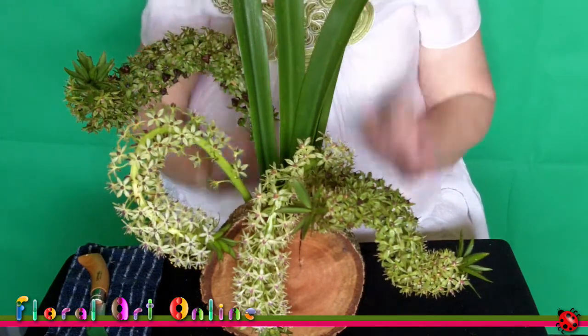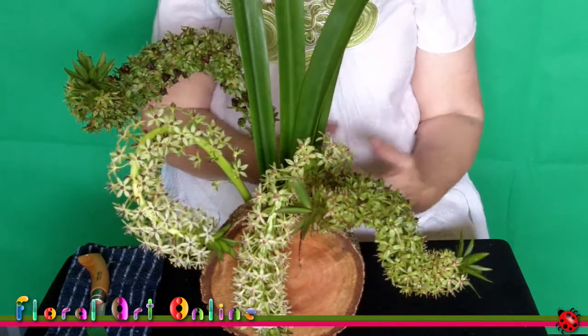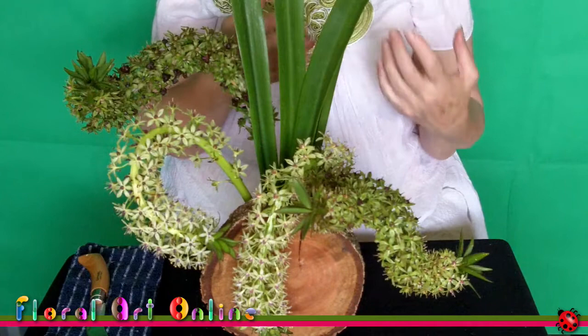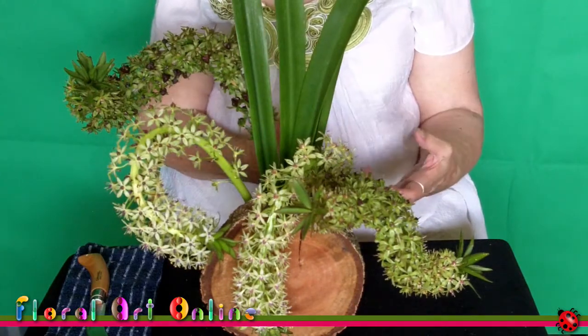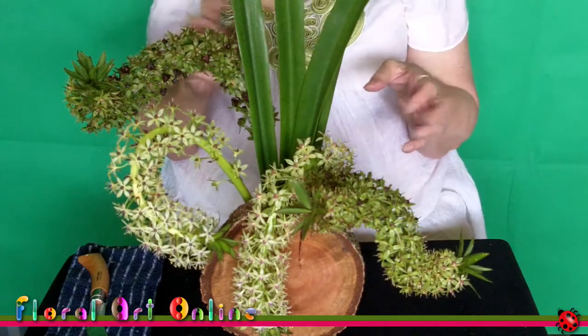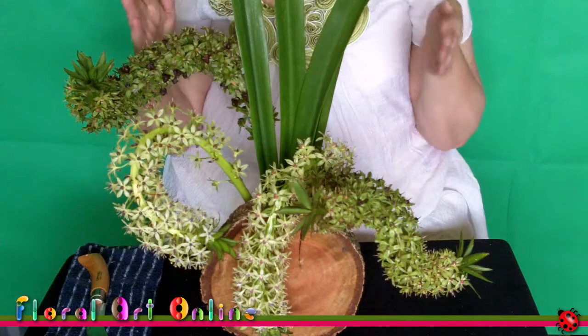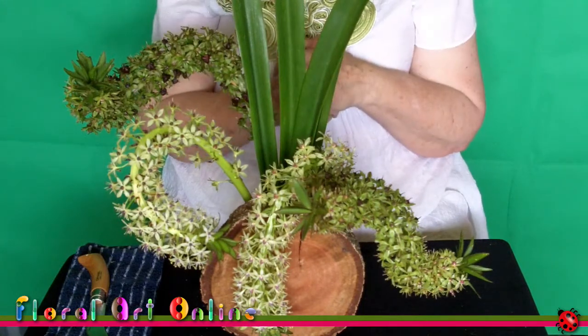So naturalistic design places plants in your vase or your container the way that the plant would grow naturally. And that's different to landscape because we're looking at one or two plant materials rather than a view or representation across the whole of one landscape. So there we go, that's our first design for naturalistic.